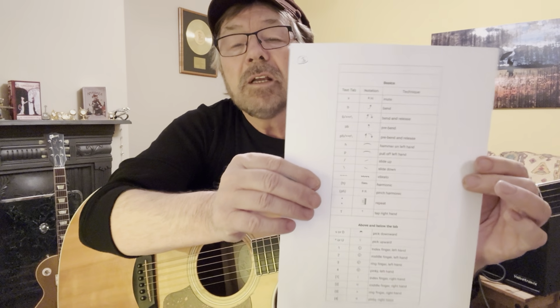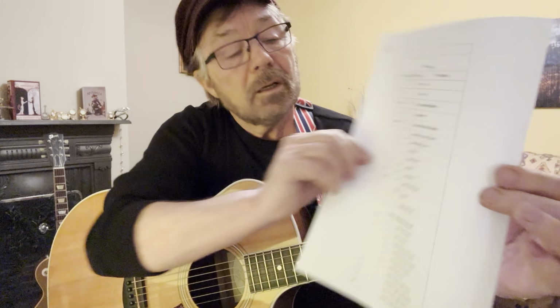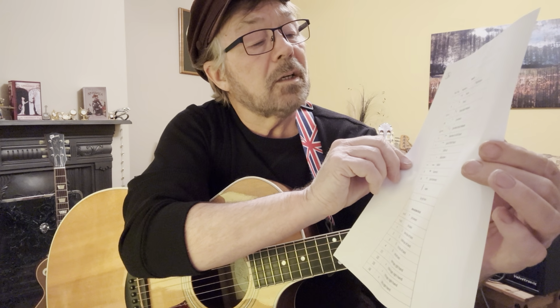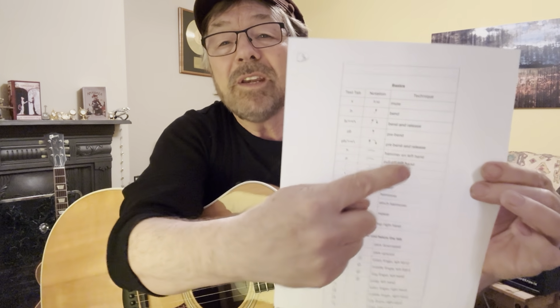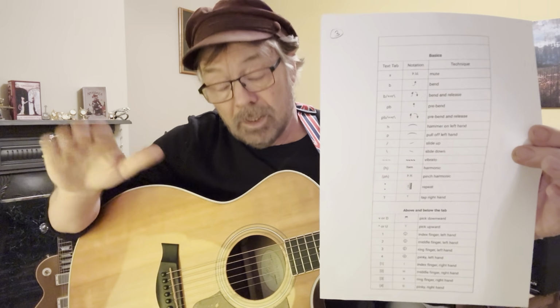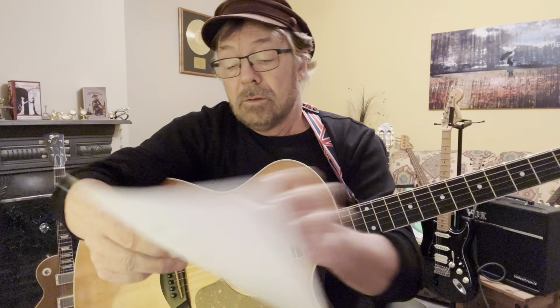Now the other thing that I want you to have a look at is I've also included this. This is something that you will see whenever you're looking at tablature. It's got the little notations for when you bend things and slide and that sort of stuff. Now most of us have been playing for a long time. We don't need this. We can hear what's going on, but you may need it if you're looking at it. So I'm going to include that in the download pack.